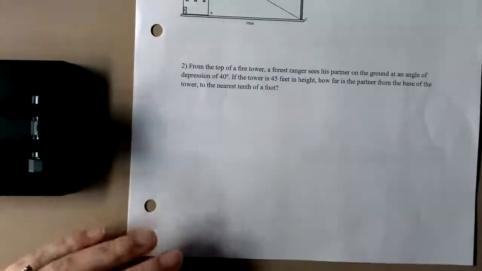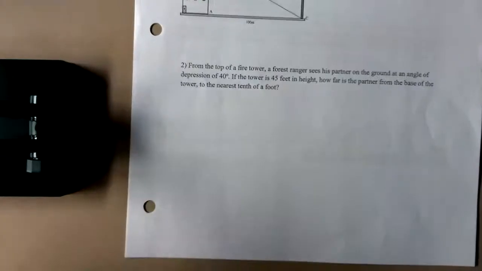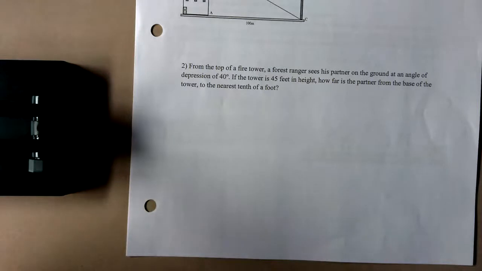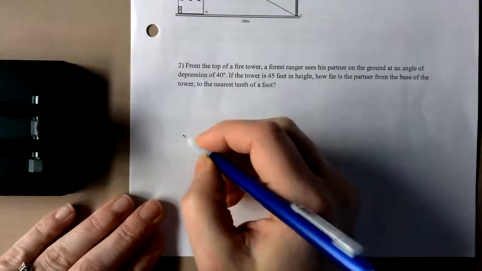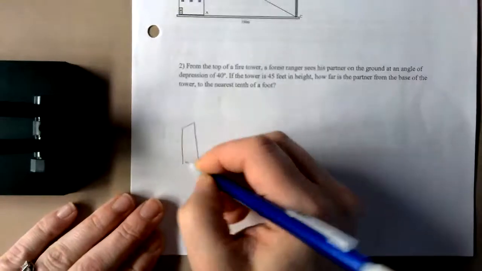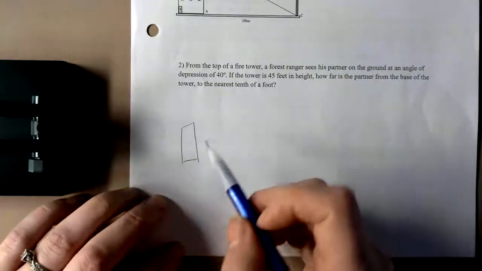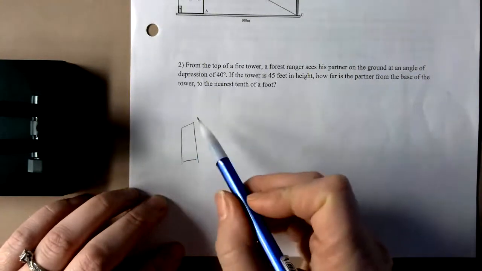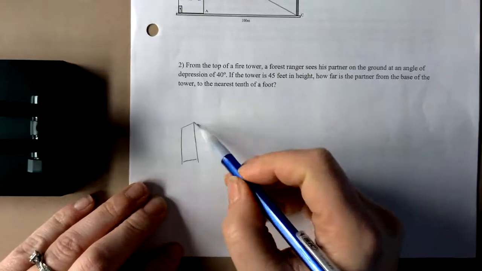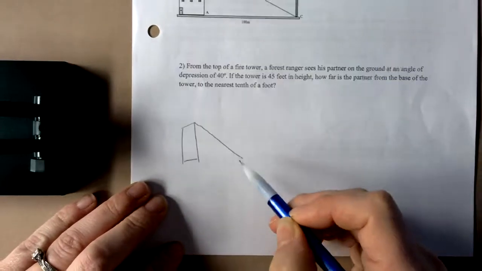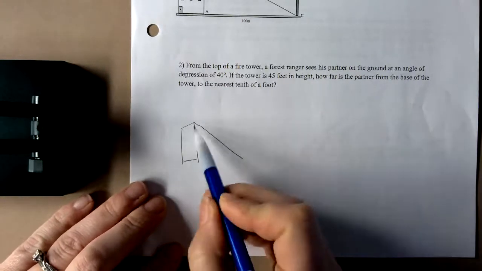Number 2. From the top of a fire tower, a forest ranger sees his partner on the ground at an angle of depression of 40 degrees. So let's draw that first. So you have the fire tower is here. A forest ranger sees his partner on the ground at an angle of depression.